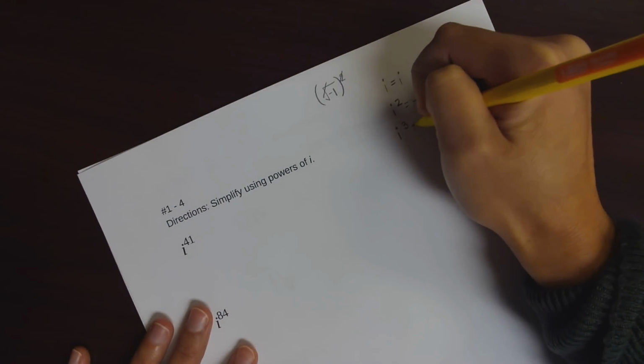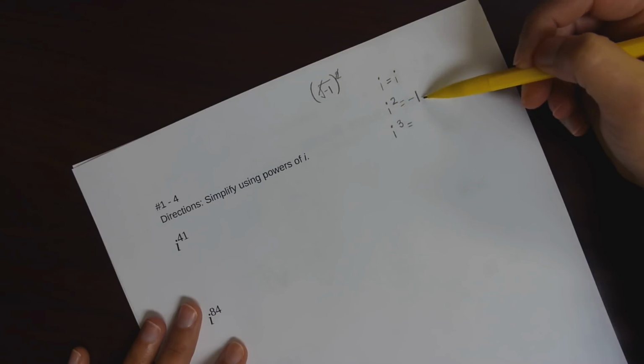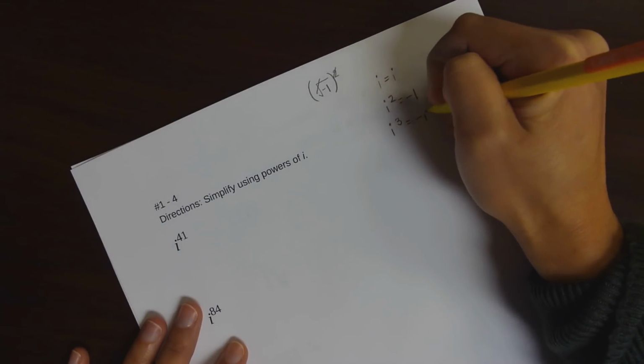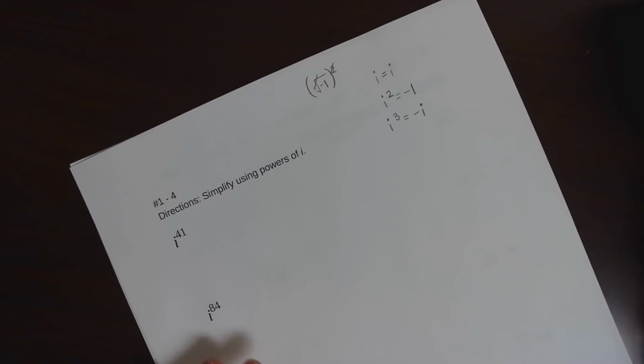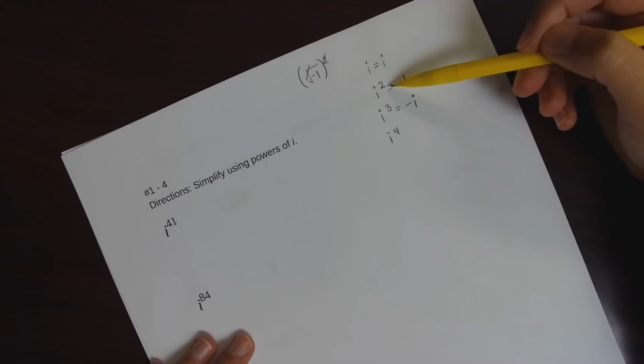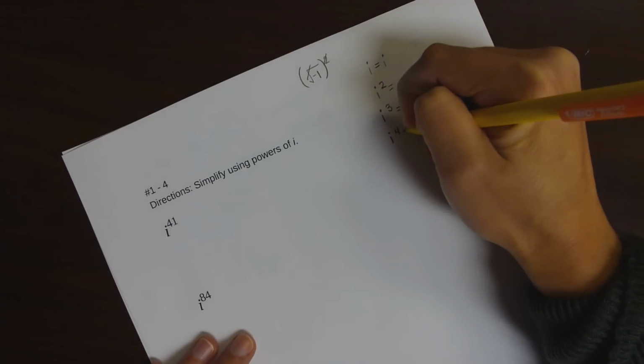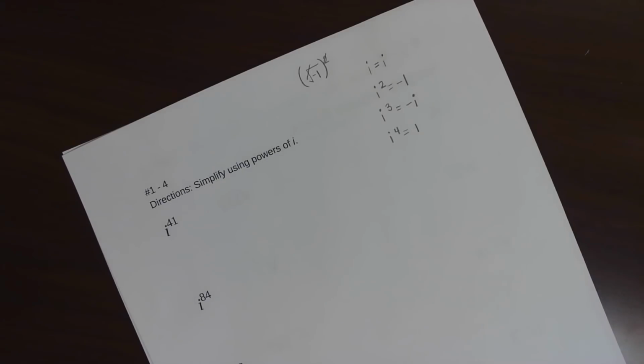I to the third, well, that's if we just multiply I times I squared. So I times -1 is -I. And then I to the fourth, you can just do I squared multiplied by itself twice. So -1 times -1 is equal to a +1.